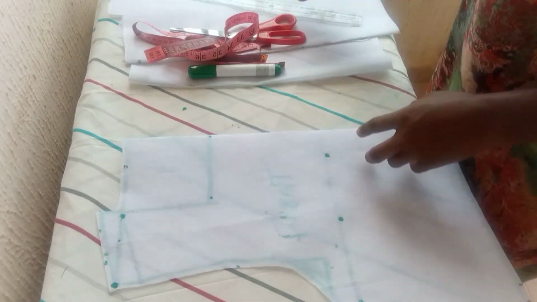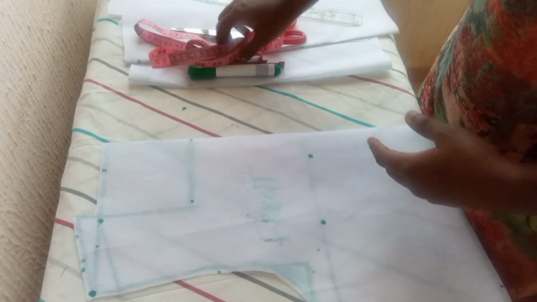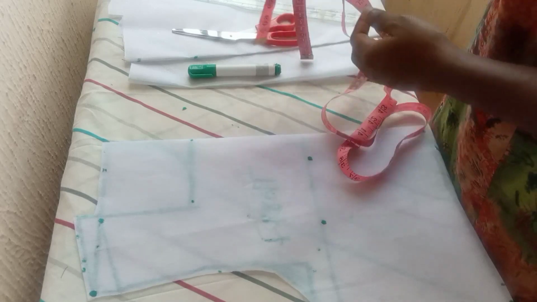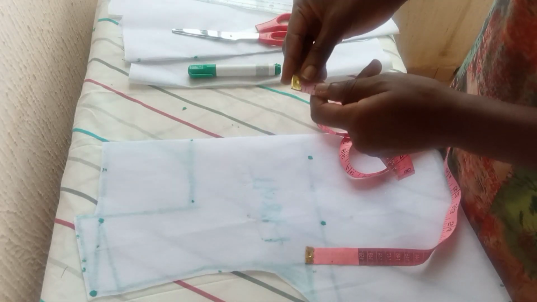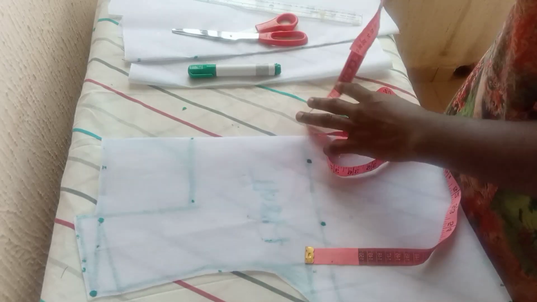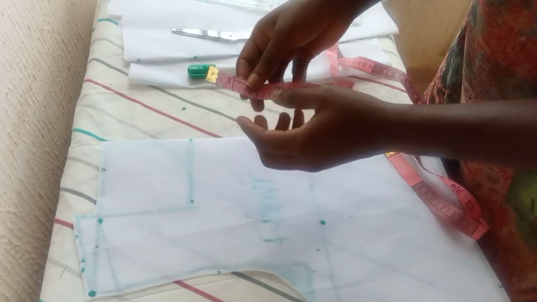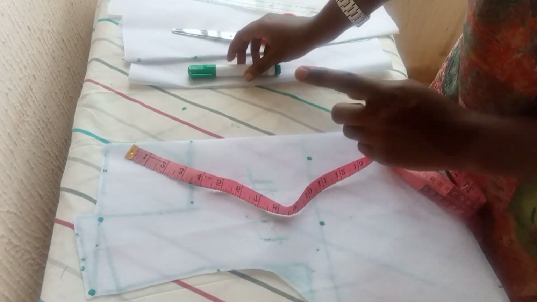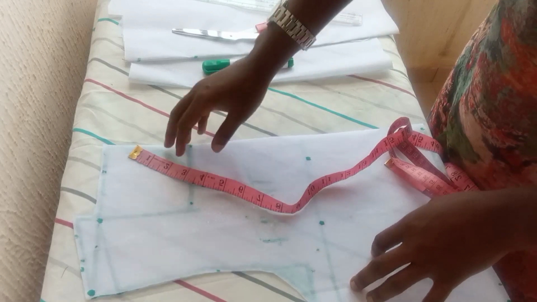So talking about the popular basic neck styles every beginner or every tailor should know first, the first one we are going to draft out this morning is the square neck. Just as the name implies, the square neck. It's actually the simplest every beginner should know, and you are going to find out why it's the simplest.